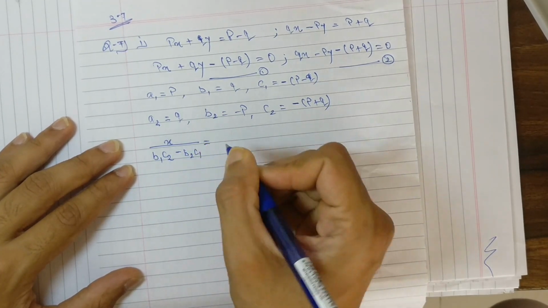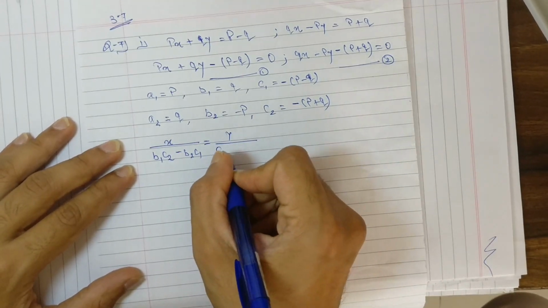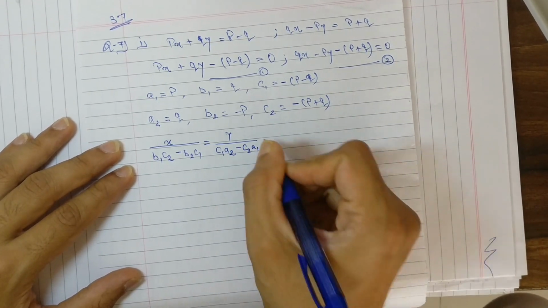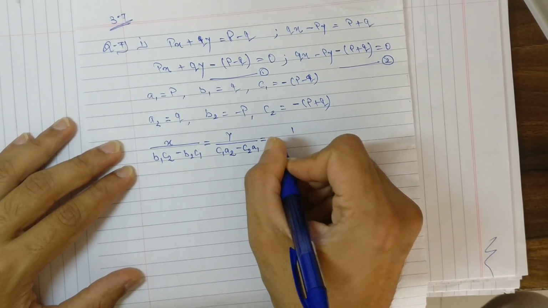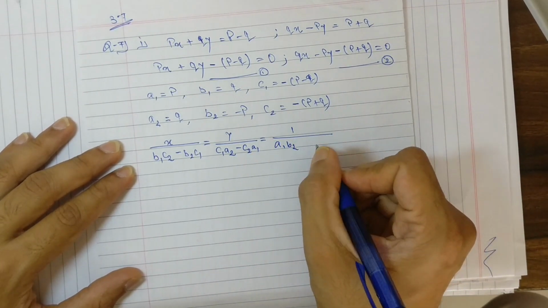I'm just having the formula sheet in front of me so I don't make any mistakes. y upon c1 a2 minus c2 a1 is equal to 1 upon a1 b2 minus a2 b1.